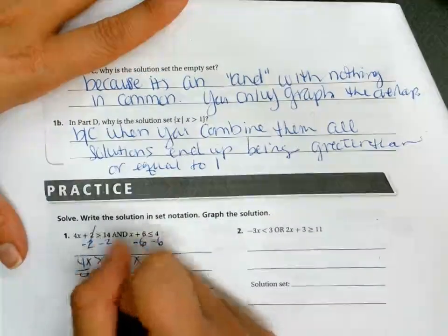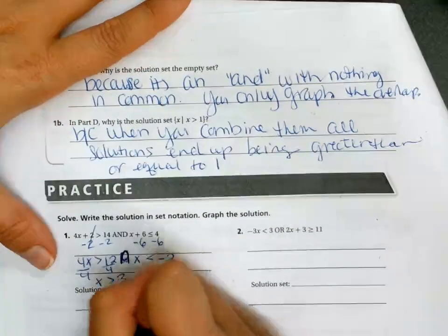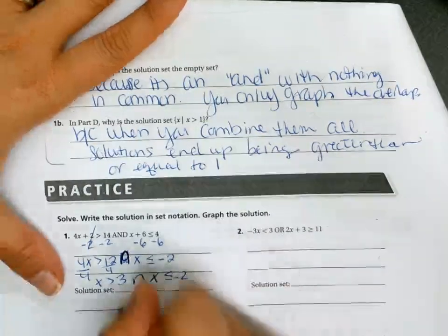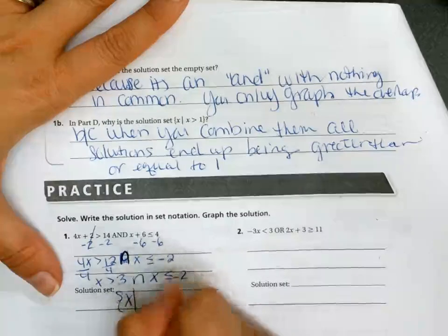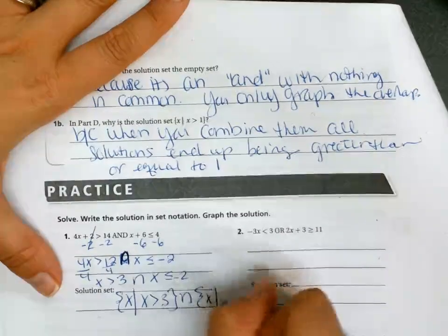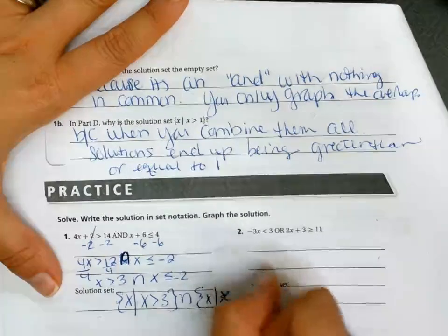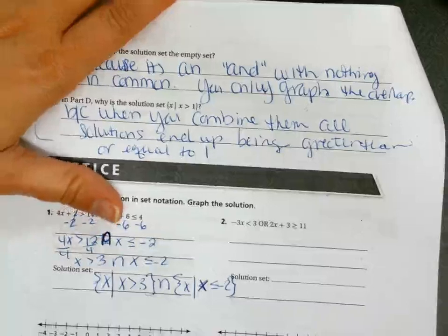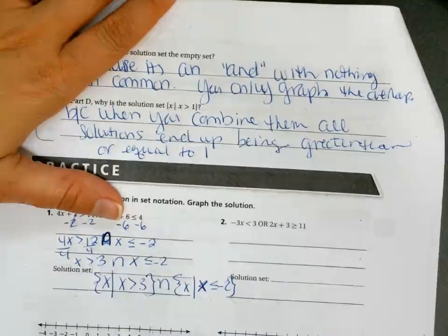So divide by 4. X is greater than 3, and x is less than or equal to negative 2. So our solution set, x such that x is greater than 3, and x such that x is less than or equal to negative 2. Okay.